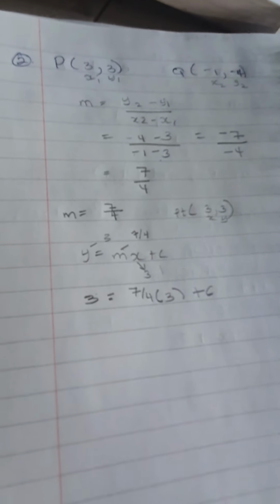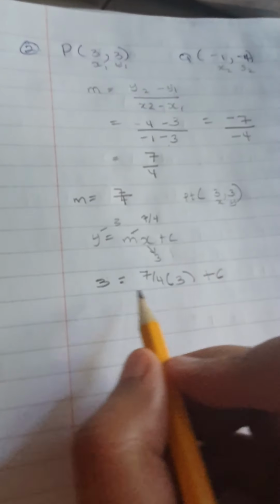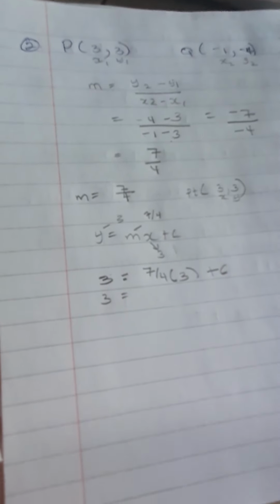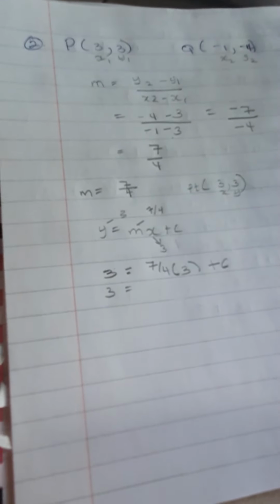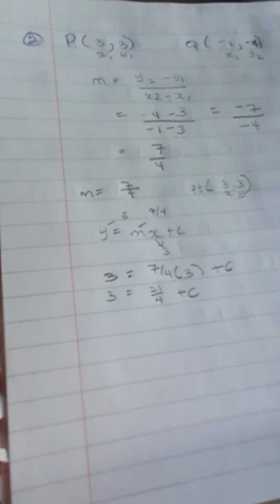You may want to use your calculator for this part, it's up to you. 7 3s are 21, so you're supposed to get 21/4. You can use your calculator to verify that.